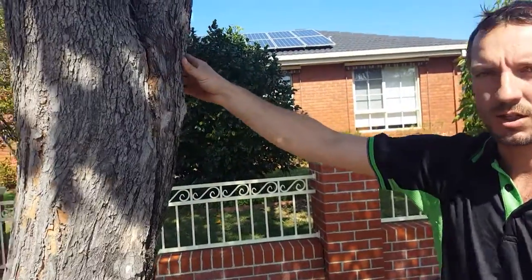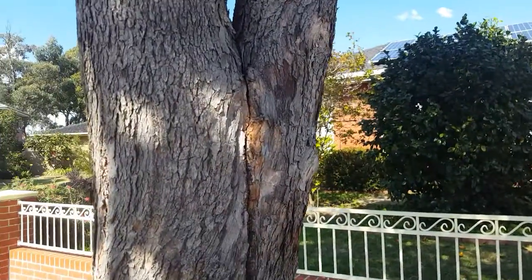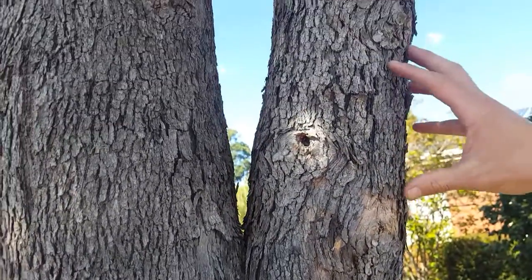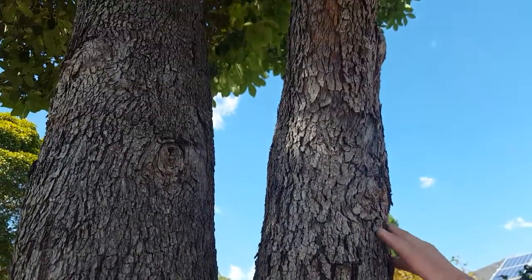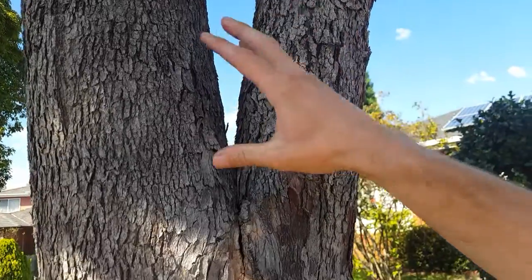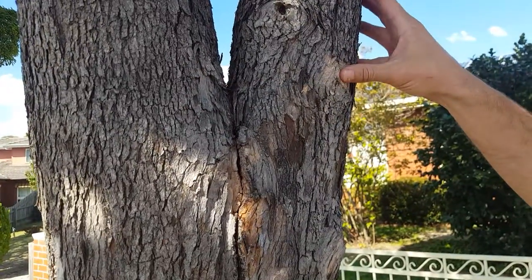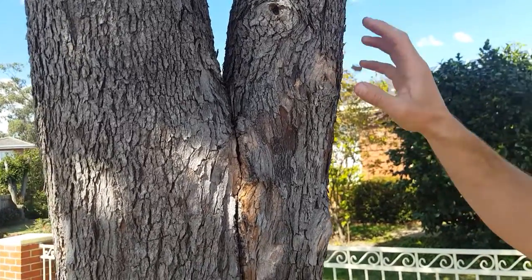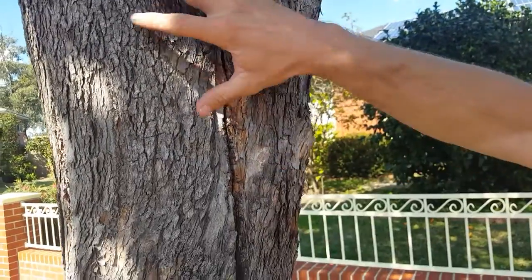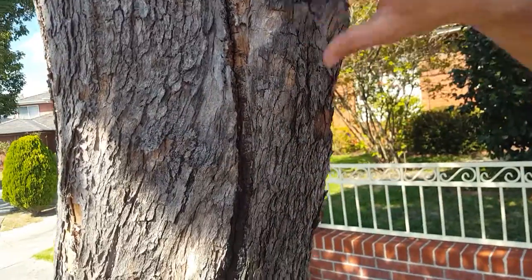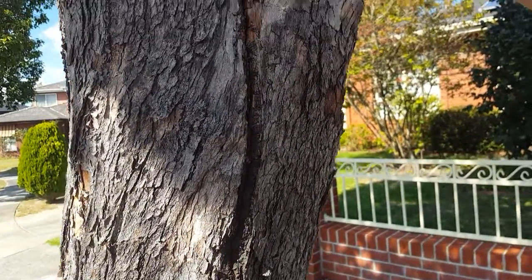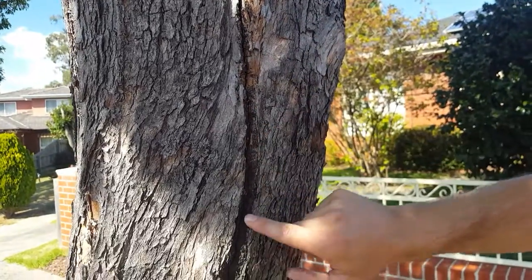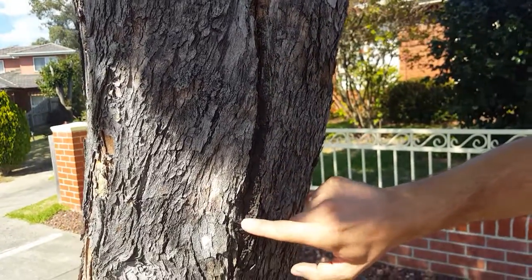I'll get Gert to get a bit of a closer look at this tree, and what you can see is these, what we refer to as codominant stems, which is two stems on a tree that are competing for dominancy. Because they're doing that, they're not putting any actual attachment between the two stems, and you can see that here. It's quite clear with this crack that's running between these two stems. It comes all the way down to here.